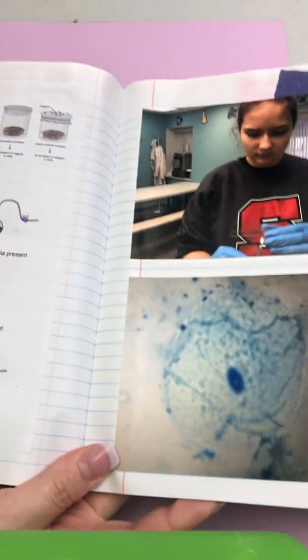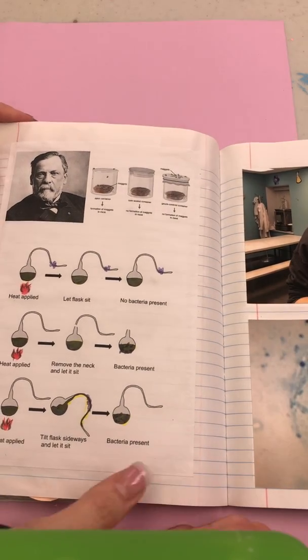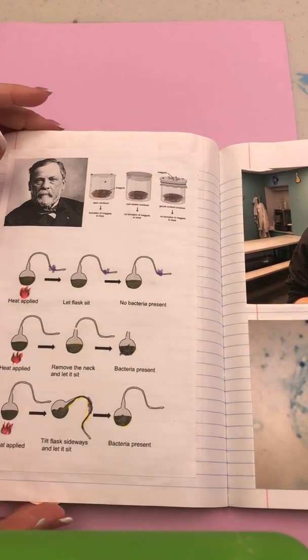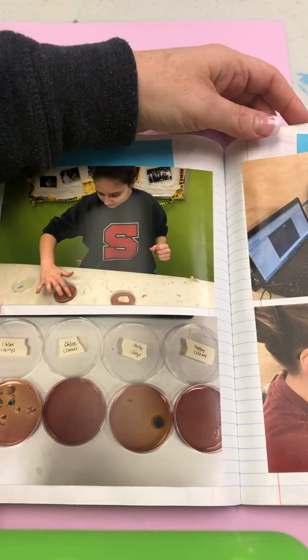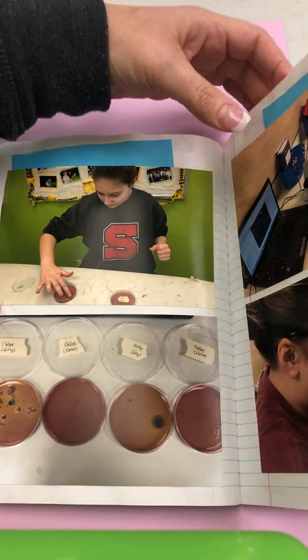And so if you watched my health video, my first video for the health class, you'll know that I am continuing to try to create things for the journals. The journals are really helpful for us because we can use this for review, and of course this is where we keep all of our pictures.